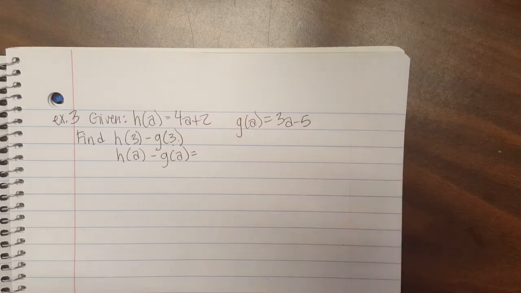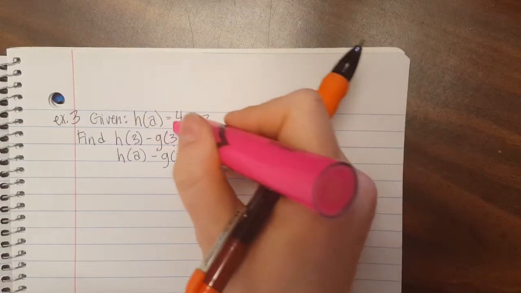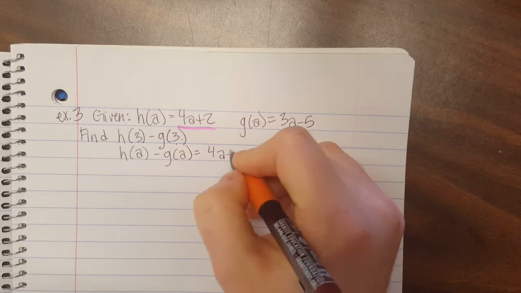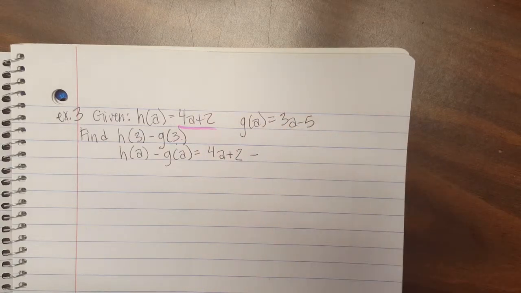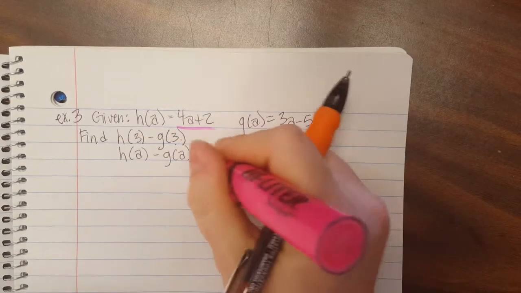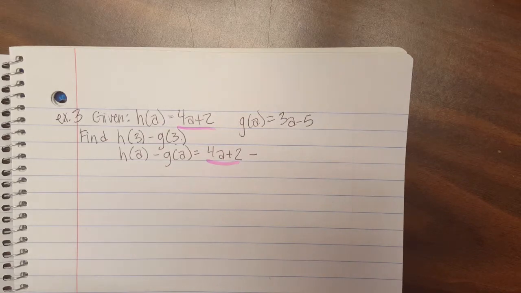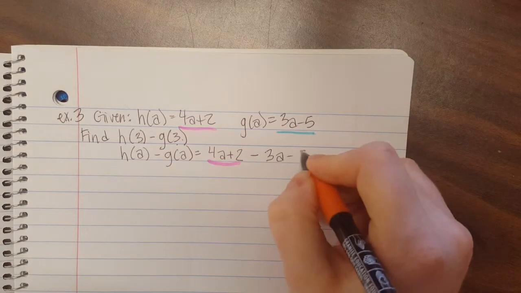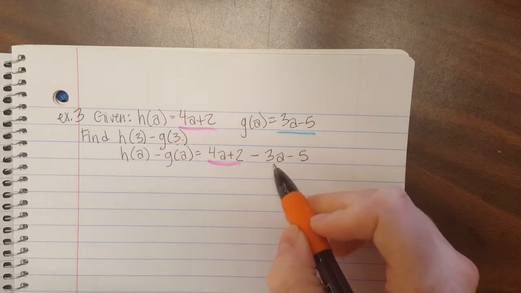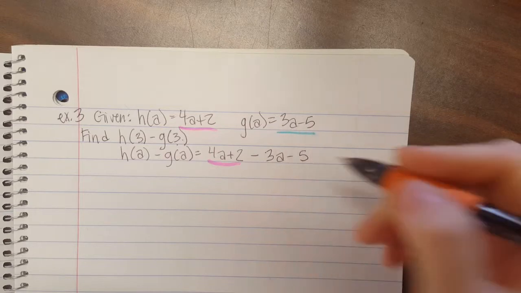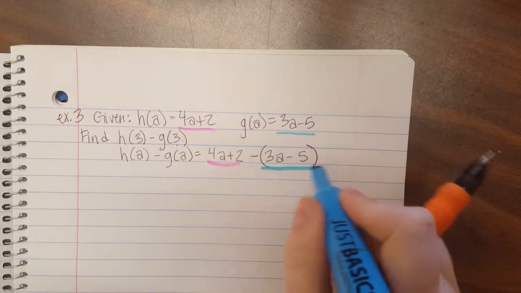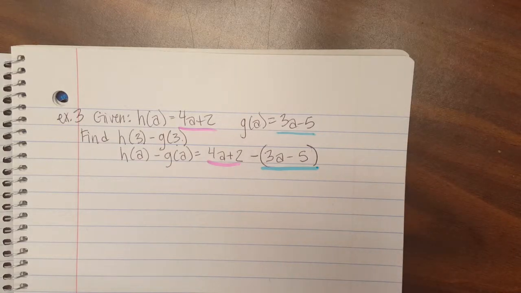Let's start there. So h of a is 4a plus 2 minus g of a. However, if you just put minus 3a minus 5, you'll only be subtracting 3a. That's not the whole function. We need to subtract everything in g of a. So make sure you put parentheses.